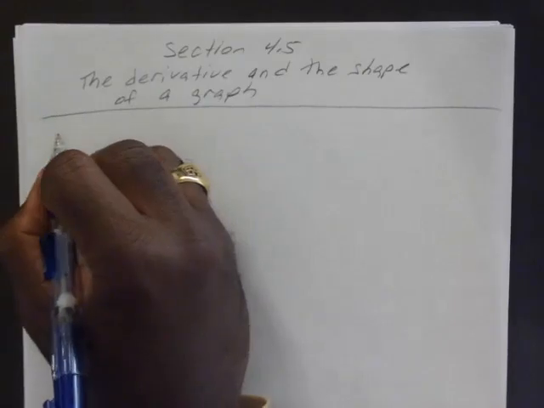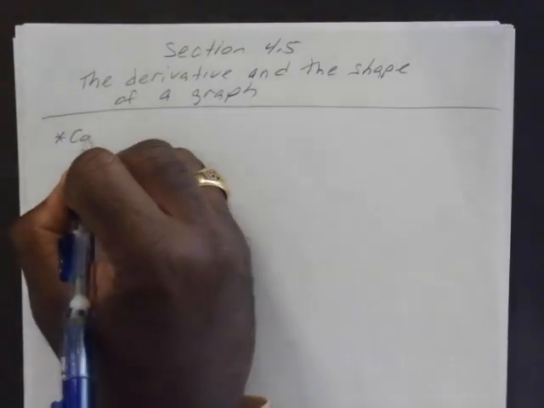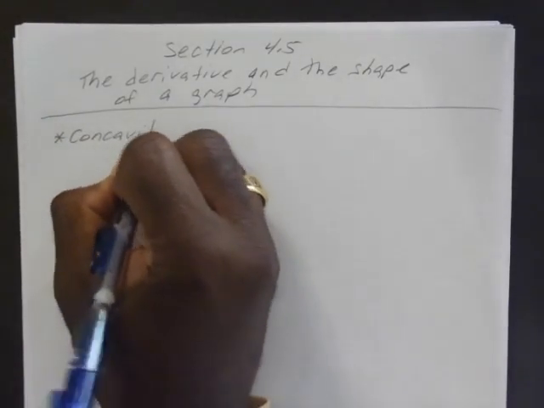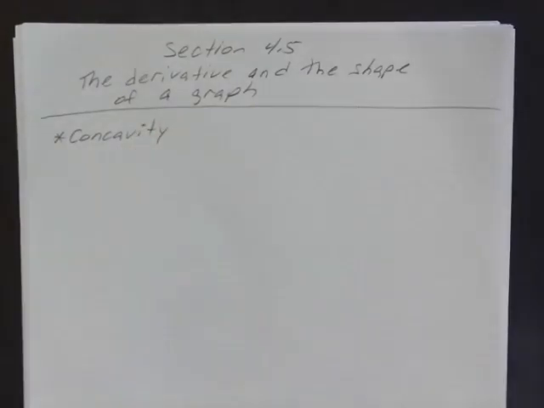So we already kind of looked at concavity, but now we're going to actually define it using derivatives.